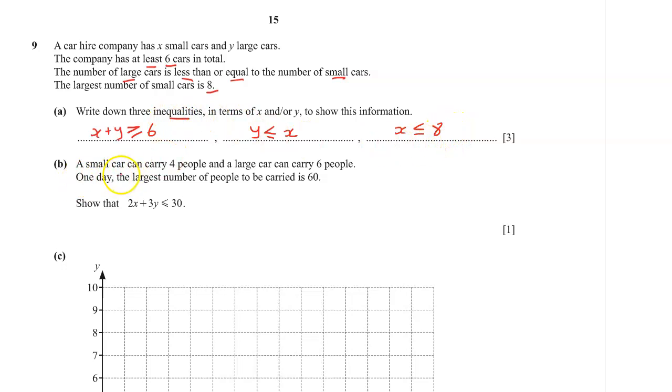A small car can carry 4 people, and a large car can carry 6 people. One day the largest number of people to be carried is 60. Show that 2x plus 3y is less than or equal to 30. Alright, we need to show that. So we need 60.